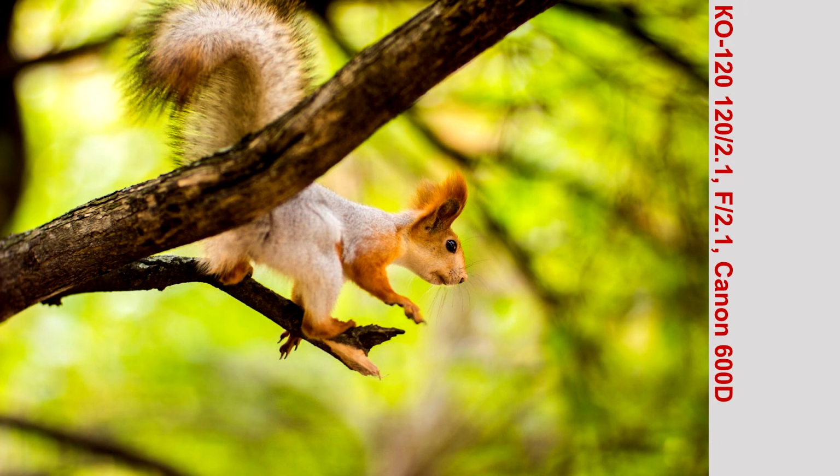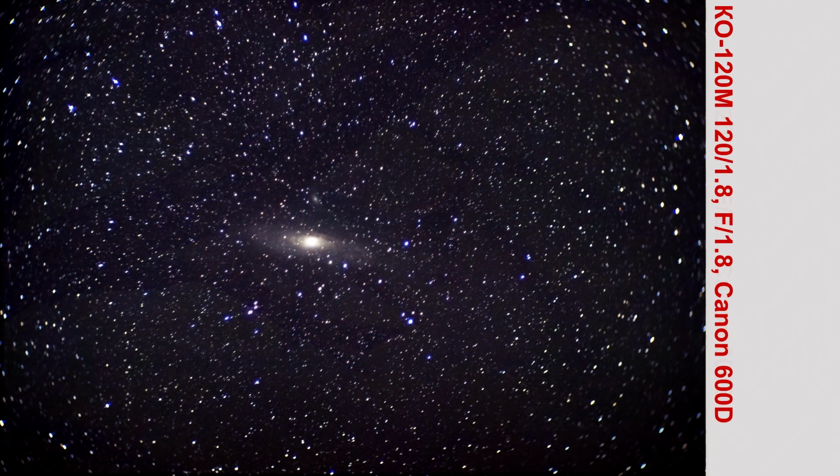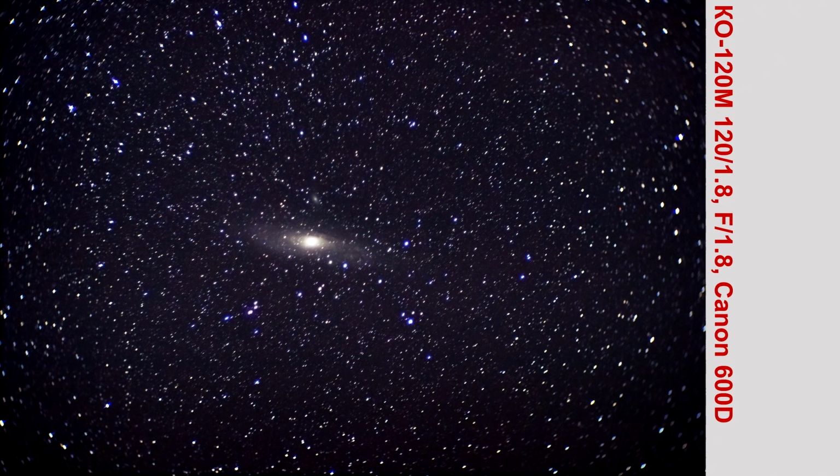The next shot was taken with a Canon crop camera and a KO lens with aperture 2.1. The lens is sharp enough, even at open aperture, to accurately detail the fur of this beautiful squirrel. Richter lenses with aperture 1.8 usually have more fringing.